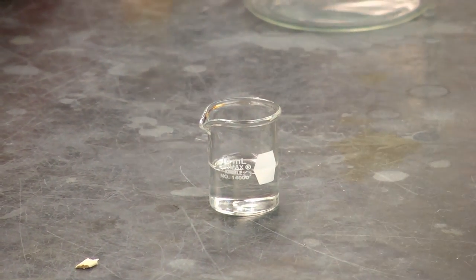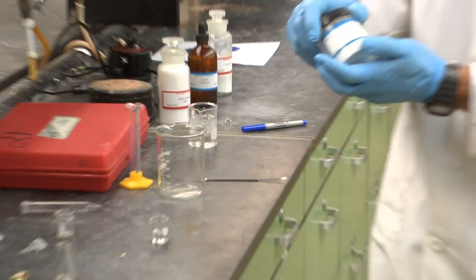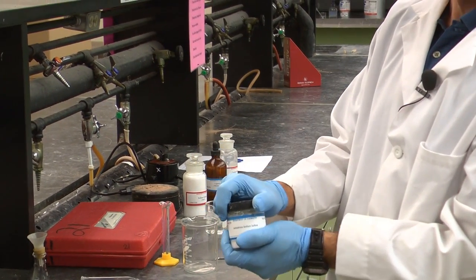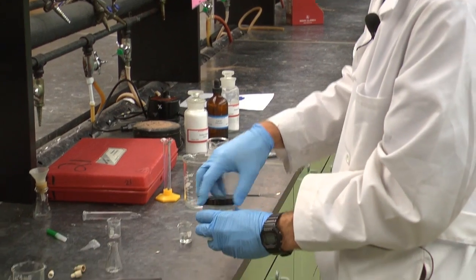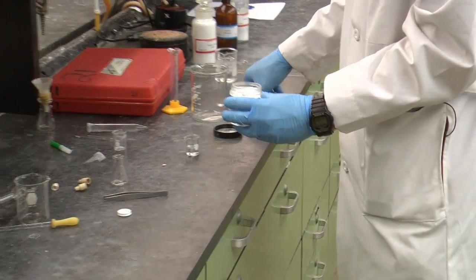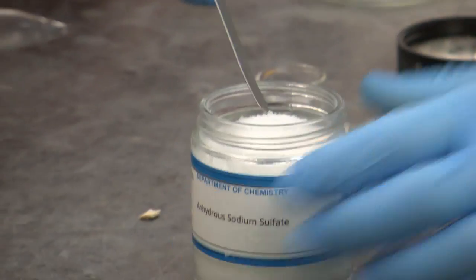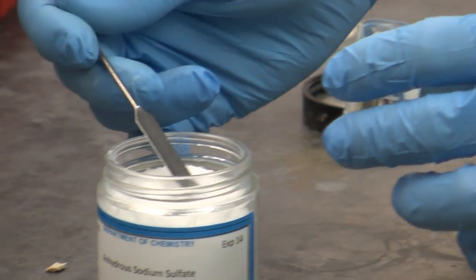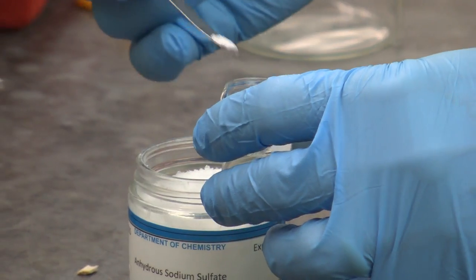And now I'll use some anhydrous sodium sulfate to further dry it. When it's dry, it flows freely. And so I'm just going to put a small spatula full of it in here.